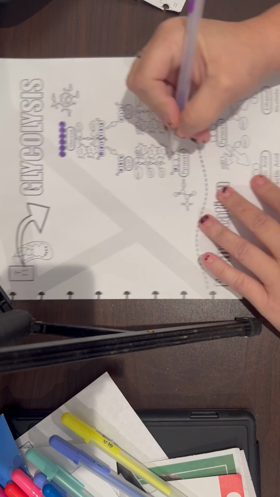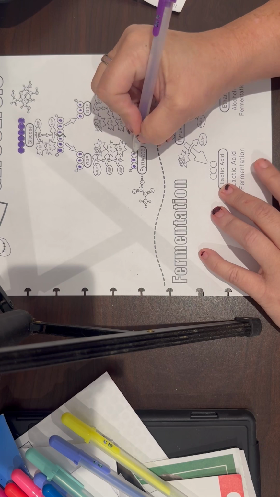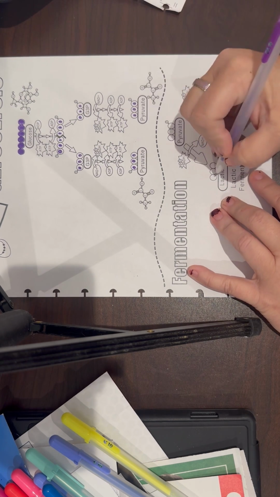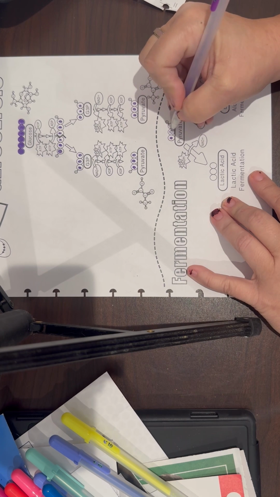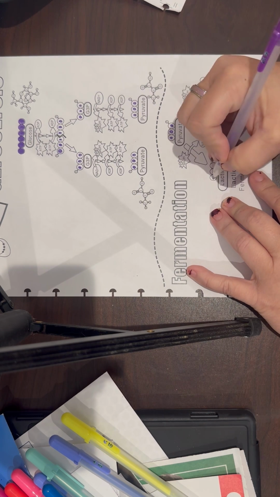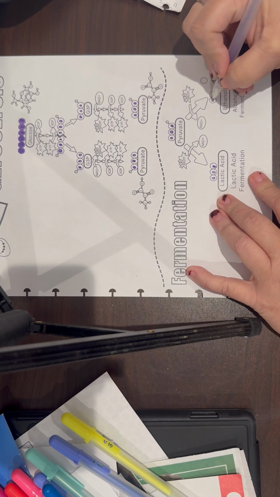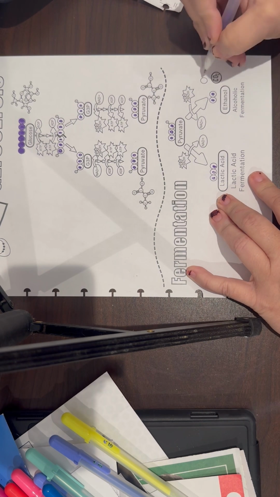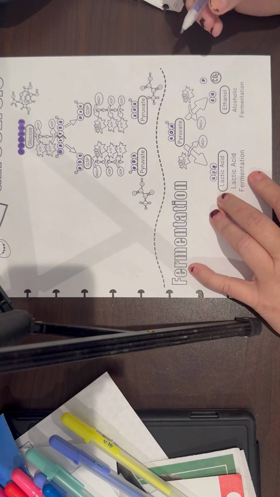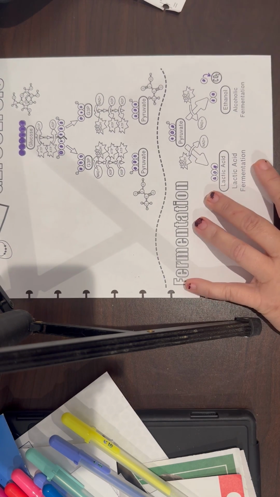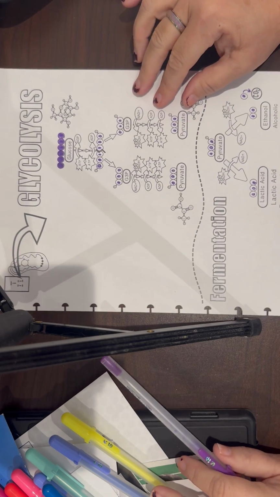Okay, almost there. Keep going. Purple carbons, and even more purple carbons. Okie dokie. So with our purple carbon atoms, notice that one specifically is part of CO2. Okay, so we've got all our purple carbon atoms.